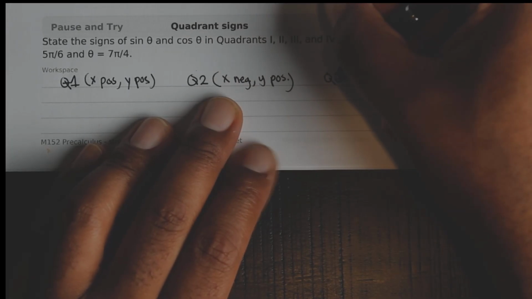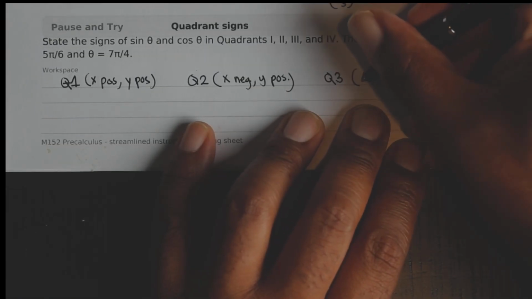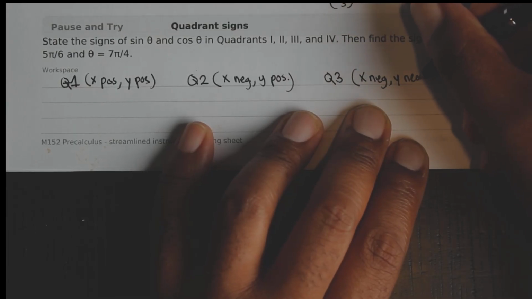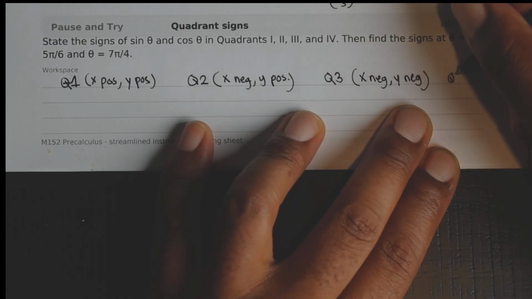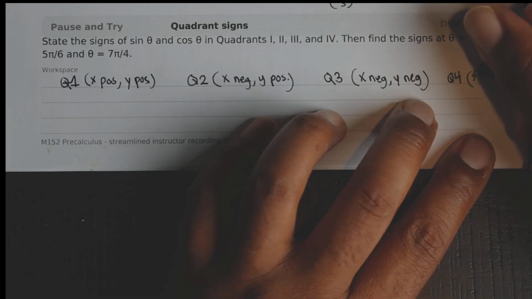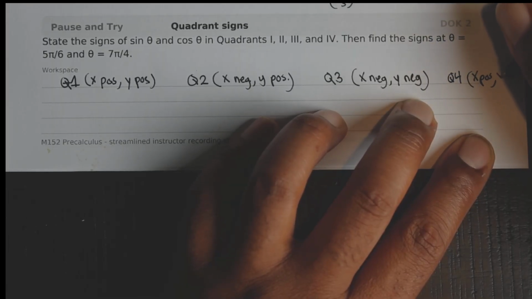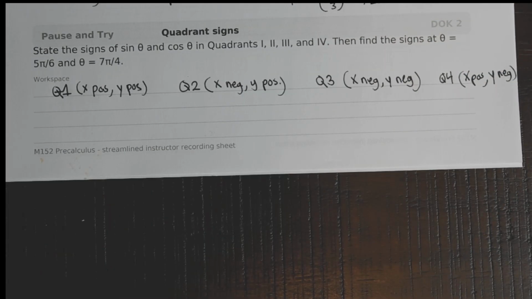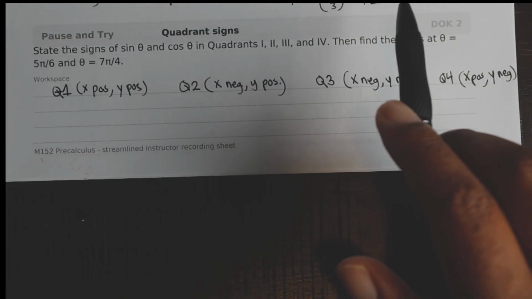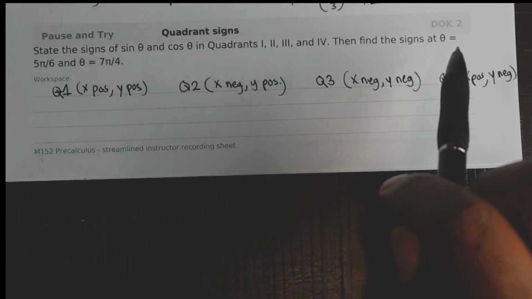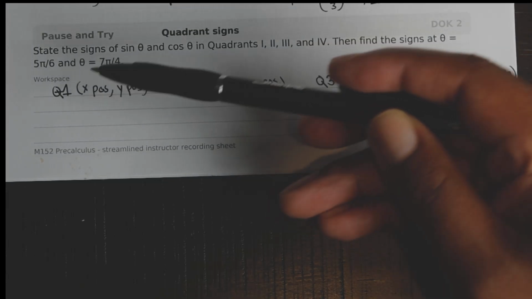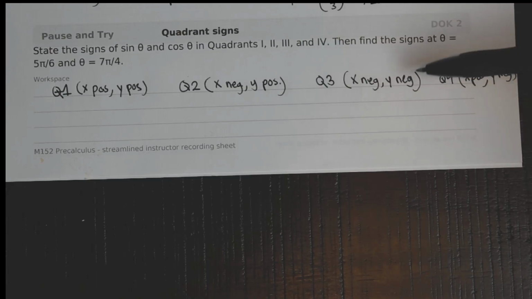In Q3, we have x is negative, y is negative. And then Q4, we have x is positive, y is negative. Okay. So just keep those things in mind, right? Which means that the cosine would be negative and the sine would be negative as well, because this is cosine, sine, cosine, sine, cosine, sine, cosine, sine. Okay. Just keep that in mind.